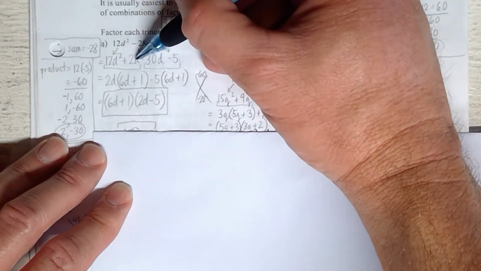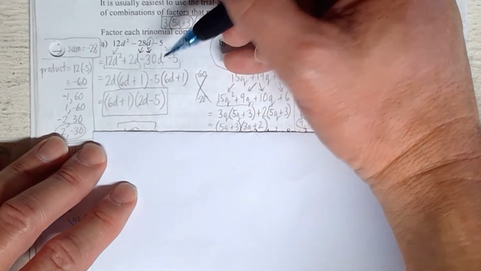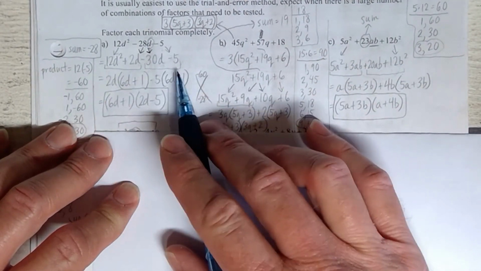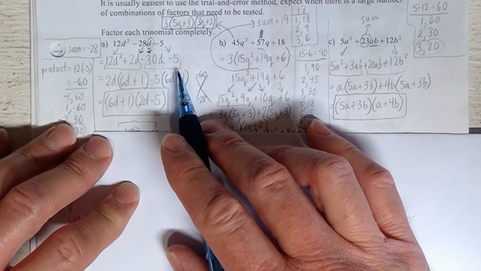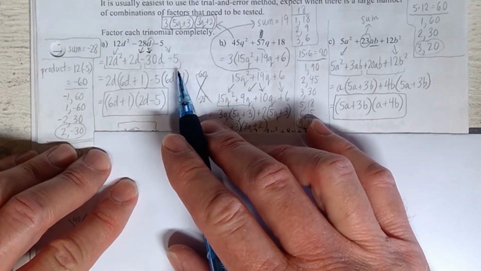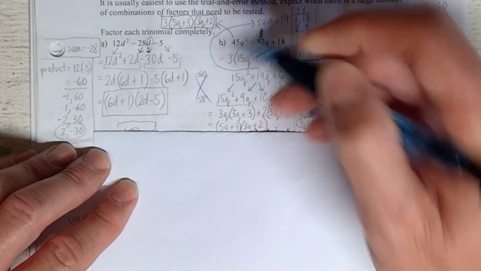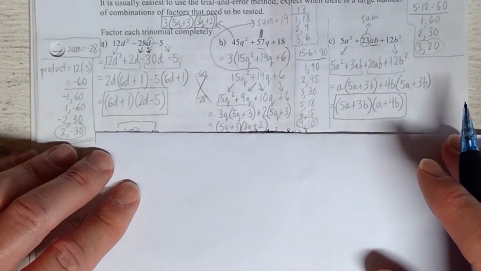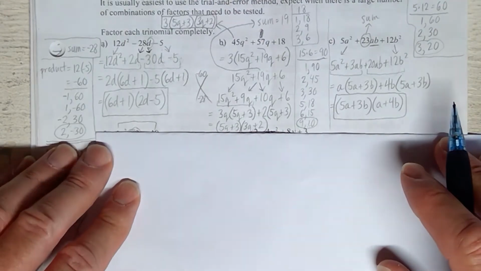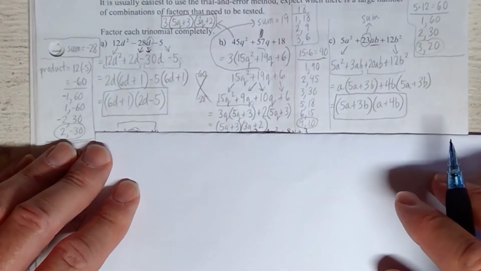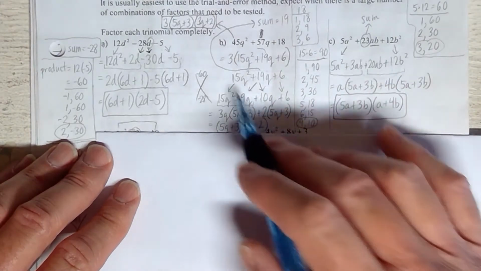You could have said minus 30D plus 2D. Then you realize that, hey, I now have 4 terms. That means I could do factor by grouping from section 7.1. So I did that right here, and I got exactly the same answer. That's called the grouping method because it becomes a factor by grouping problem. All right, same thing happened here.